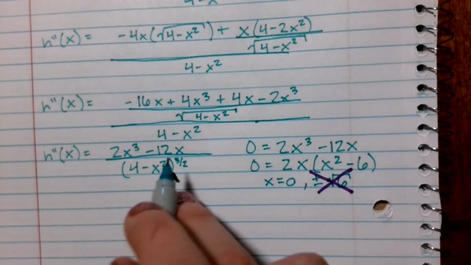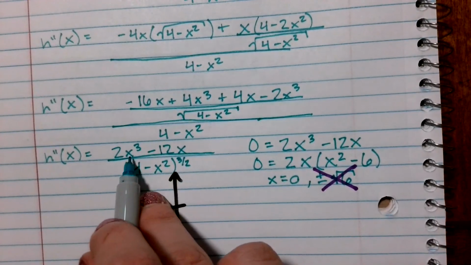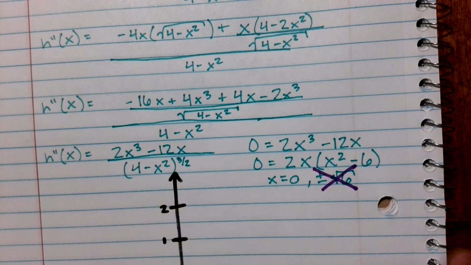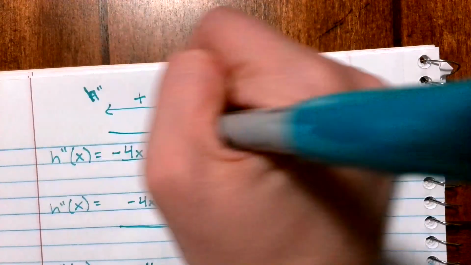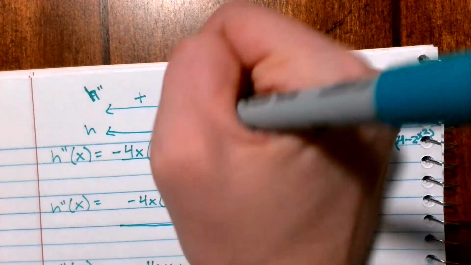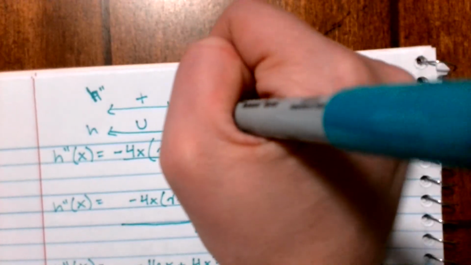If I plug in a positive number, plug in 1, I'd have a 2 minus 12 is negative, and then positive in the denominator, so we'd be negative to the right. So for just h, it is going to go from being concave up to concave down.